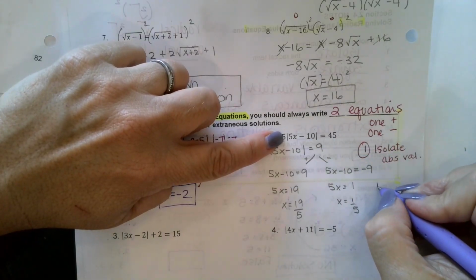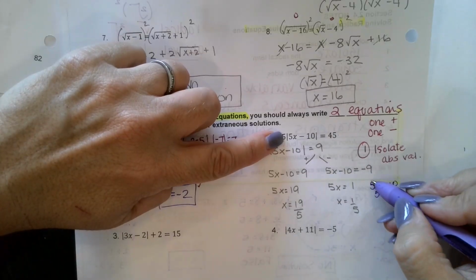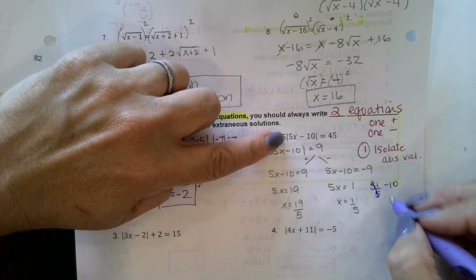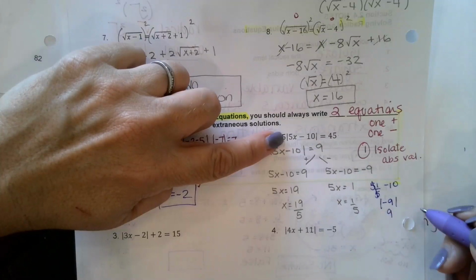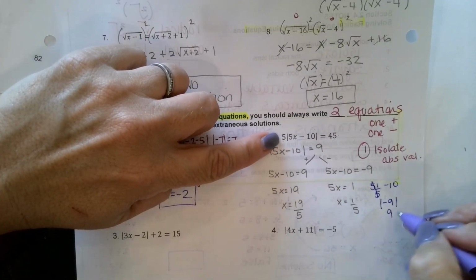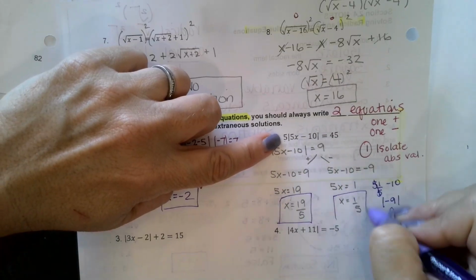If I plug in 1/5, let me do this one over here. So I would have 5 times 1/5 minus 10. So this would be 1 minus 10, which is -9. It's in the absolute value bar, so it becomes a +9. And then I have to multiply it by 5, which is 45. So both of these are good answers.